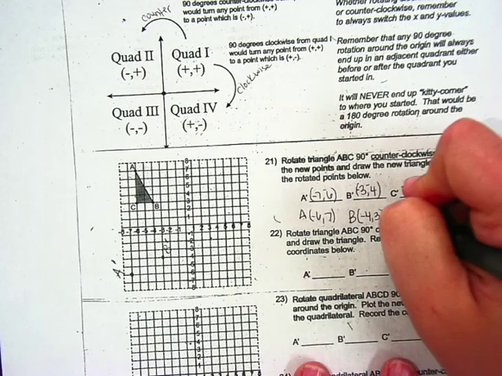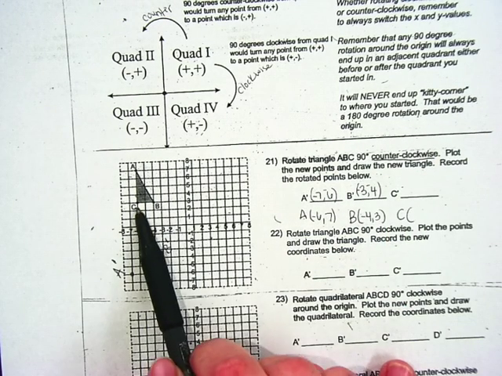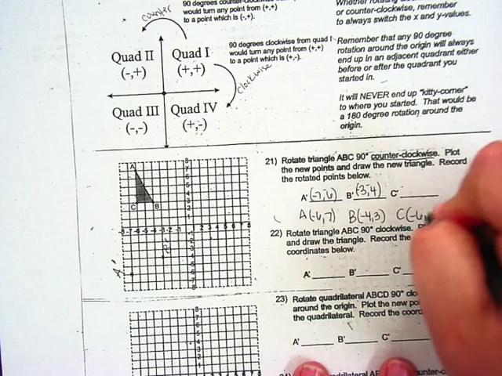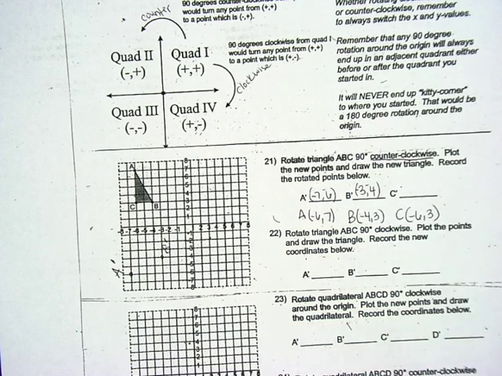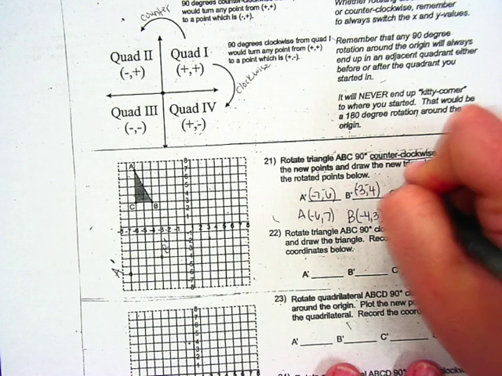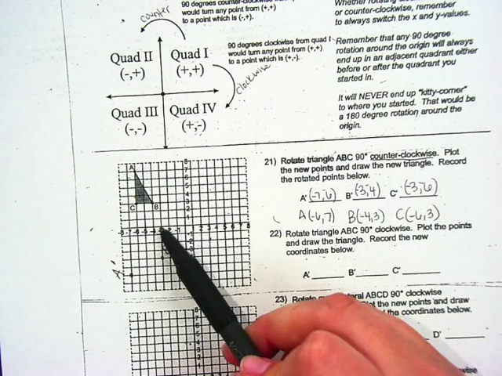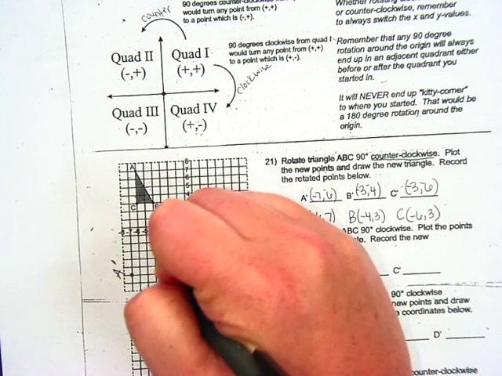And original C is going to be at negative 6 up to positive 3. So again, we got to flip them first, so that becomes a 3 and then a 6. And still quadrant 3, so they should both be negative. So C prime should end up at a negative 3 and a negative 6. So we plot that at negative 3, negative 6.